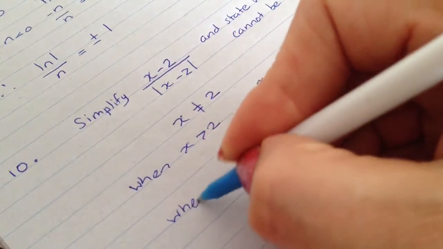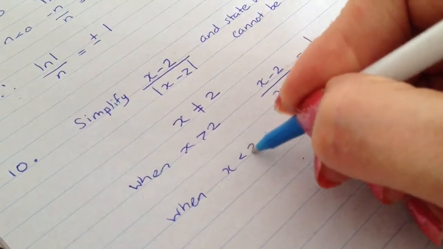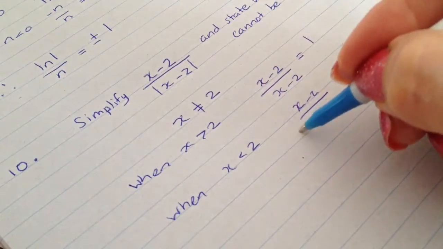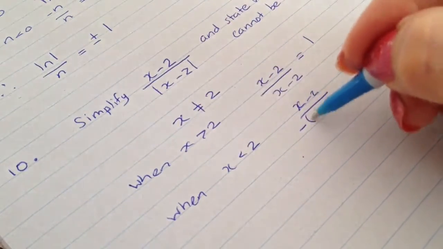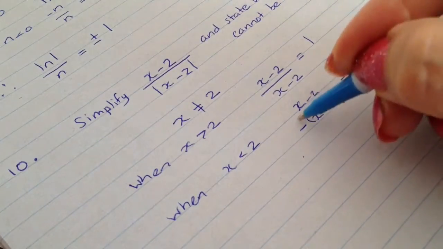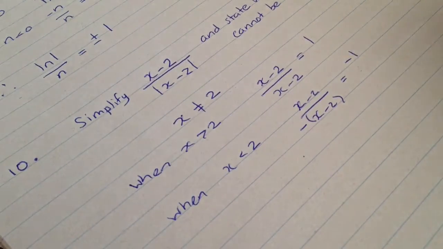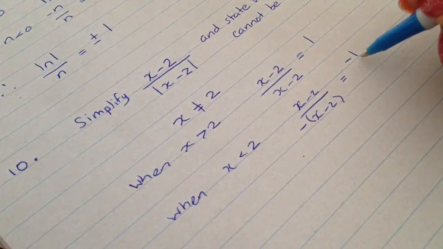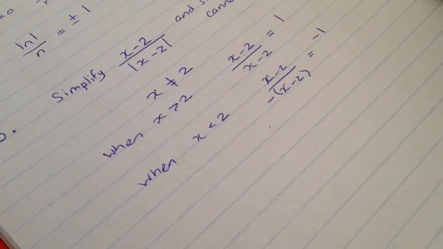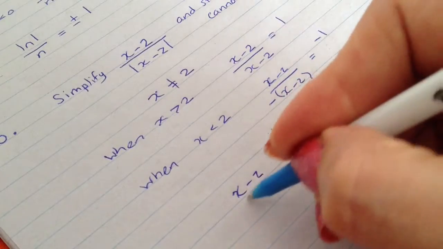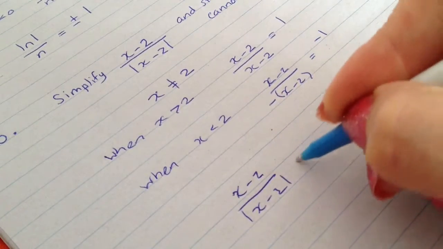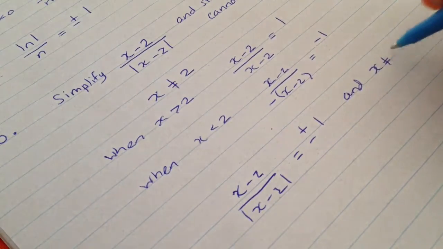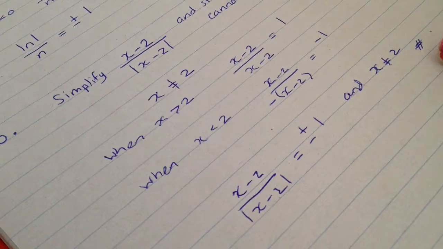When x is less than 2, top expression doesn't change. However, the bottom expression, remember you have to put a minus in front of what you have, x minus 2. Now when you go to simplify this, that becomes minus 1, because that x minus 2 will cancel that x minus 2. That becomes 1 over minus 1, which is minus 1. So the expression x minus 2 over the absolute value of x minus 2 is going to be equal to plus or minus 1, okay? And x cannot equal 2. Let's just write all of that on one line.